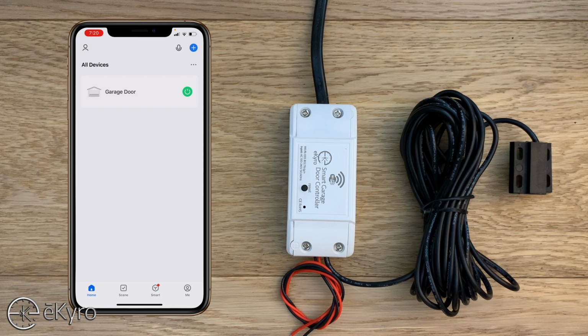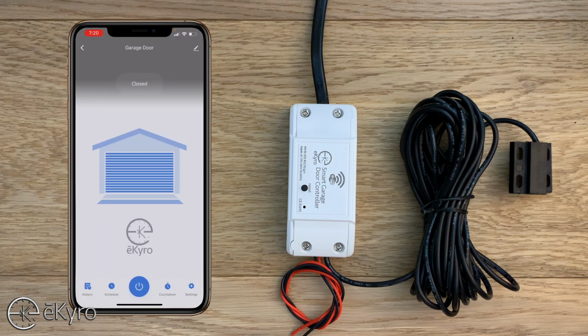So let's start by going into our eKyro Smart Garage Door Opener. Here you can see we have the eKyro Smart Garage Door Opener interface, and we're going to go through two different scenarios and two different settings that you can use to automatically close your garage door or send you notifications.